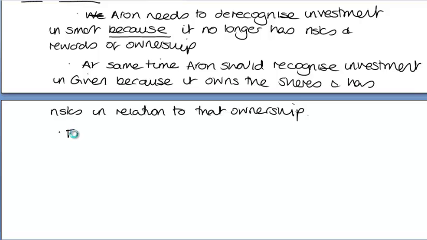The fair value of Given shares is $5 million.